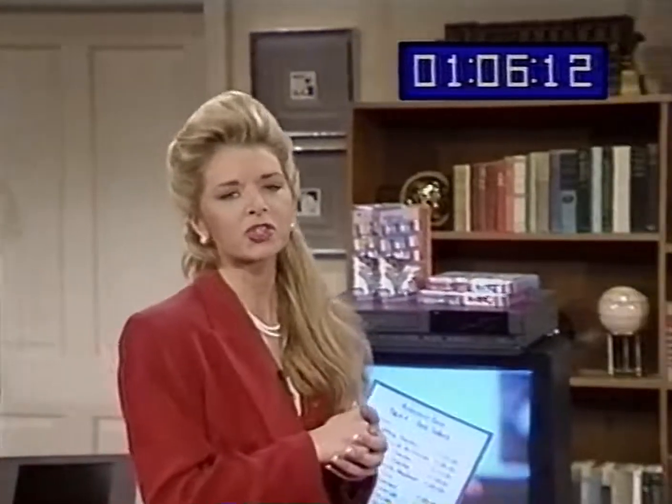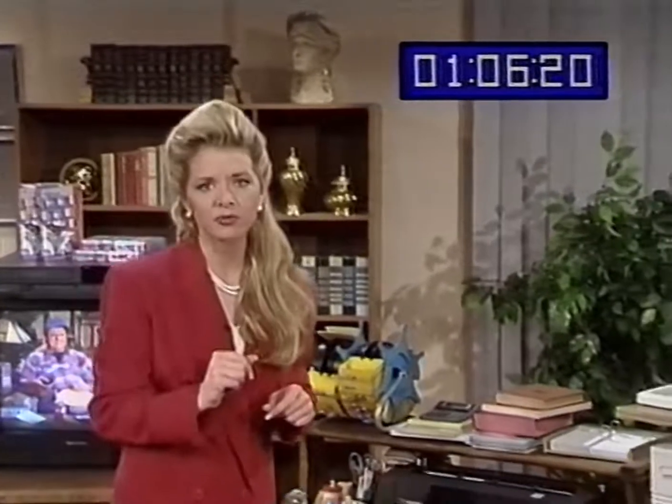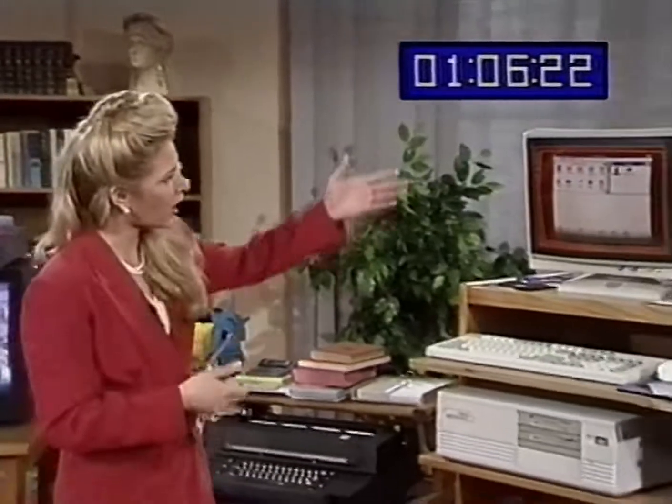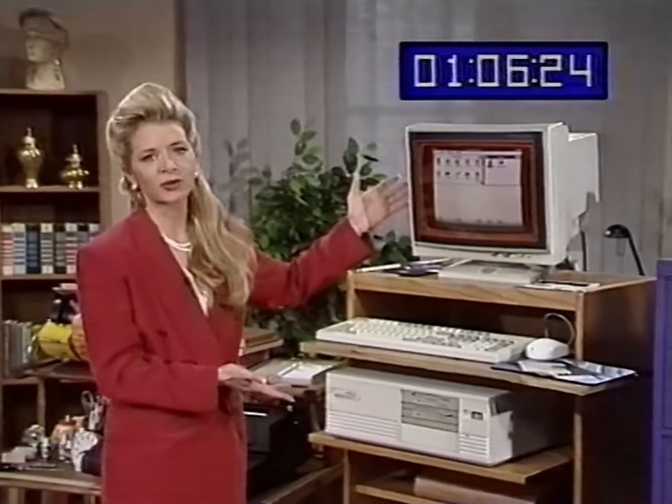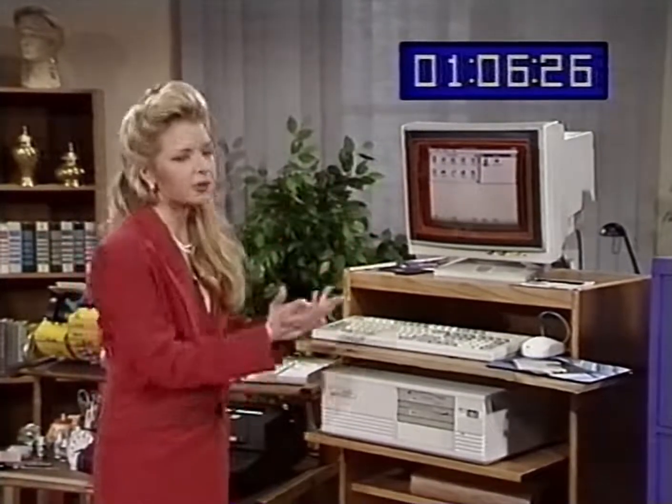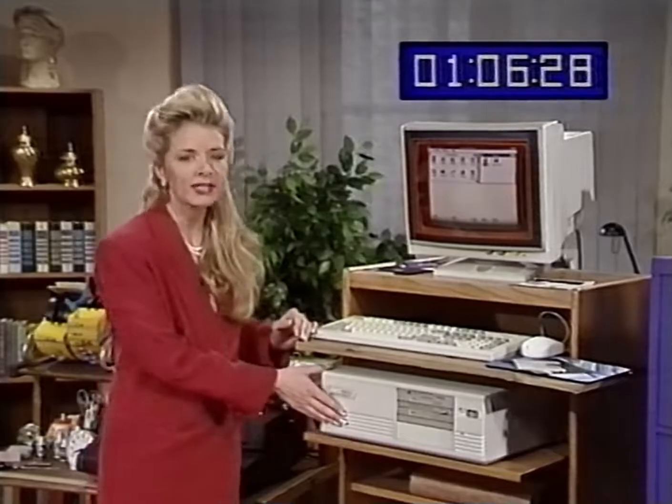Buying a computer is just like buying a car. Both are a mode of transportation to get you from point A to point B. But with a computer, you need to buy the software first and then the hardware. I put this computer together here: the monitor, the keyboard, the mouse, and this is the computer right down here.